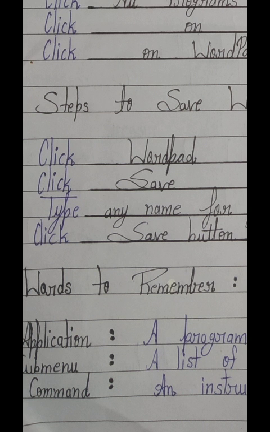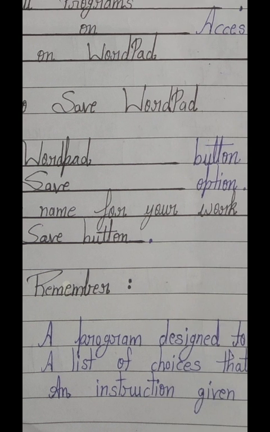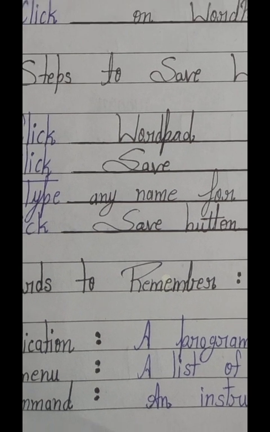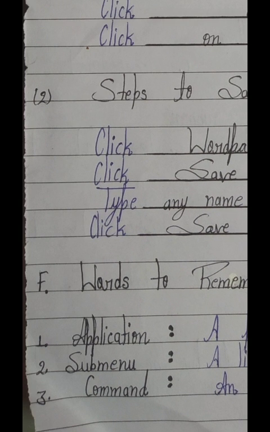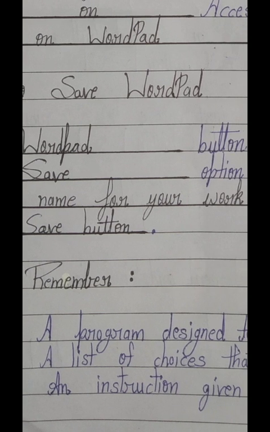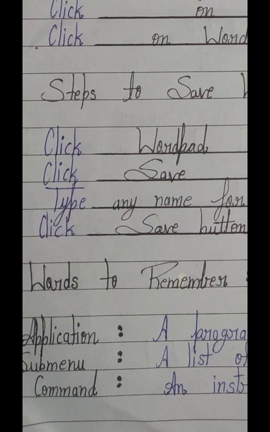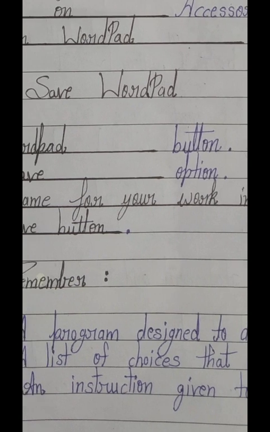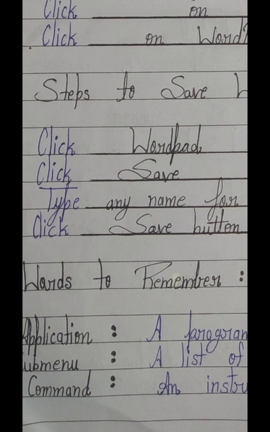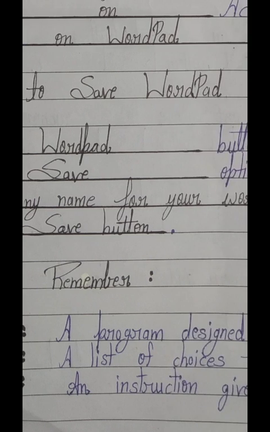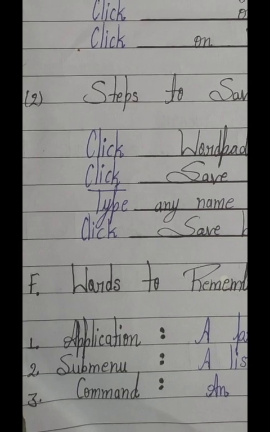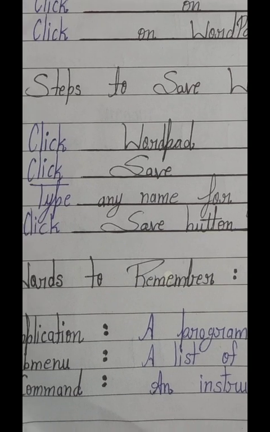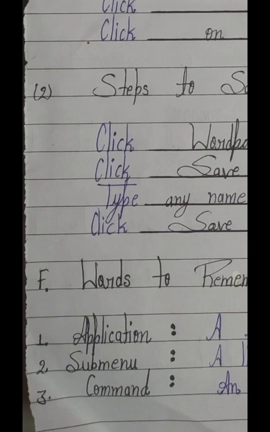Okay students, we know that our first step to save WordPad is click WordPad button. Okay, so all students write down here WordPad in this blank, and then our first step to save WordPad becomes click WordPad button. Clear? Students, our second step is click blank option. Students, we know that our second step to save WordPad is save. Okay, click save button. Clear? So all students write down here save in this blank, and then our second step becomes click save option.